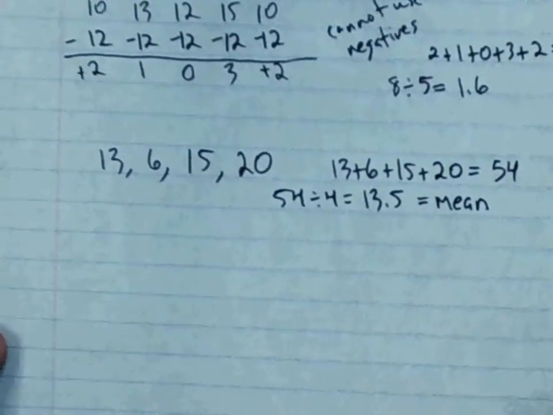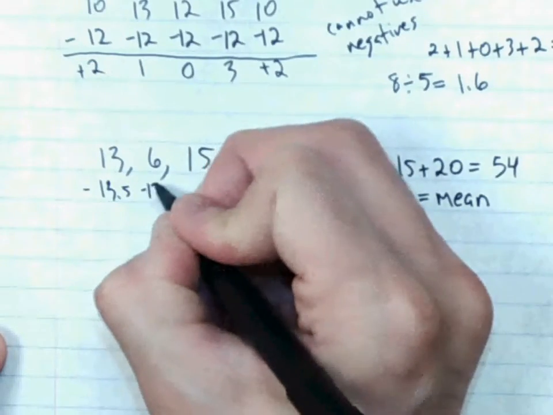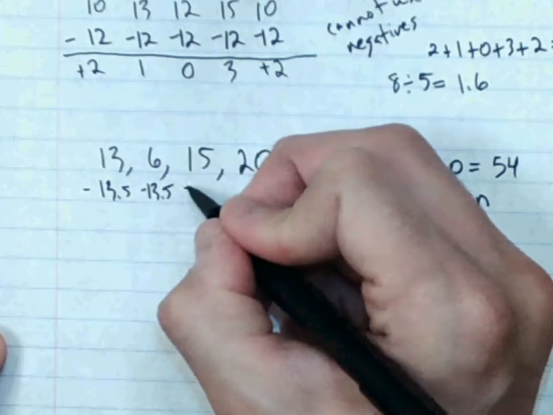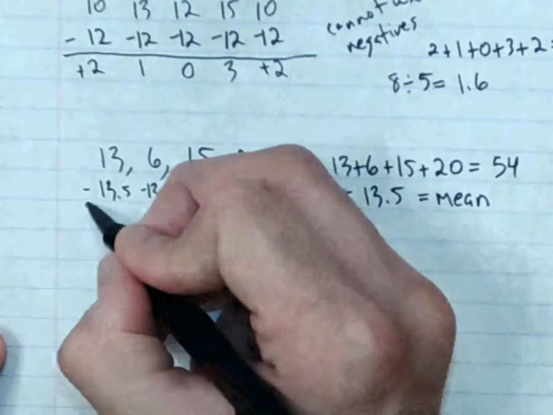Next, I'm going to subtract the mean from each value. And I'm already telling you I'm going to get some negatives. So subtract each one.